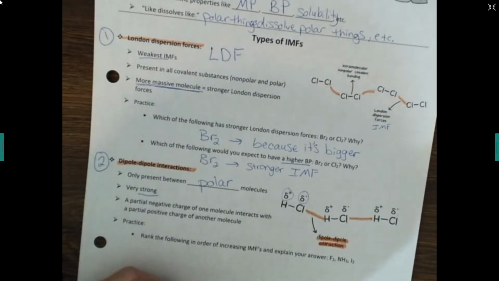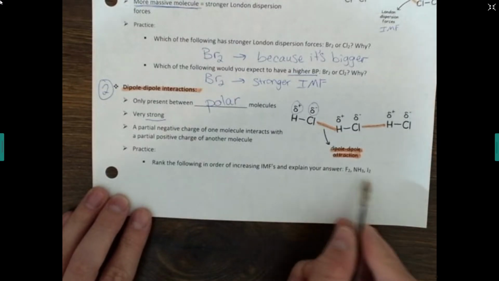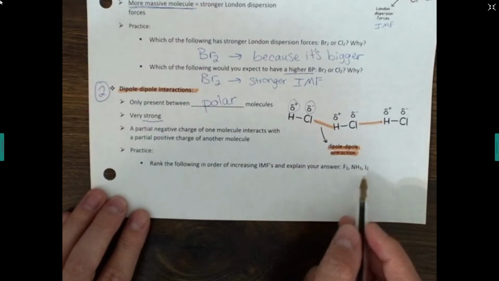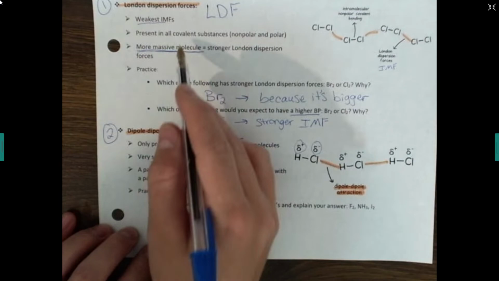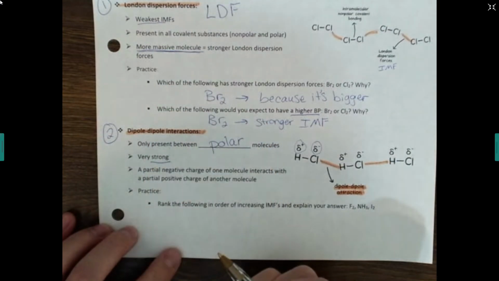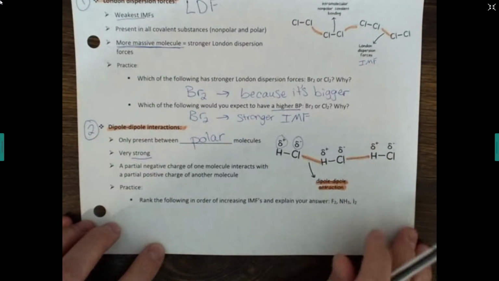Okay. So let's do a practice problem. It says rank the following in order of increasing intermolecular forces and explain your answer. Okay, so we have three different things here. We need to figure out which one has the strongest intermolecular forces. Well, we know that these are stronger than these, right? So these only happen in polar molecules. So we need to figure out, okay, are any of these polar? That's what we need to ask ourselves.